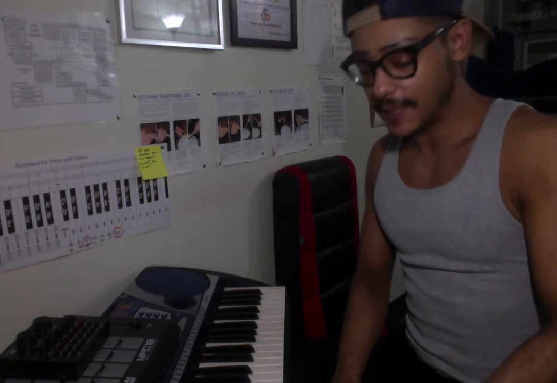So scales are basically used for composing music, and they're also used for understanding patterns in music. So if you can understand how to build a scale and the scale pattern formula, then you can basically build any kind of scale and compose any kind of music.